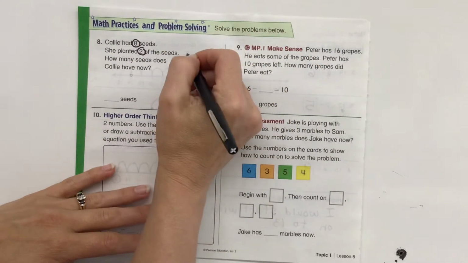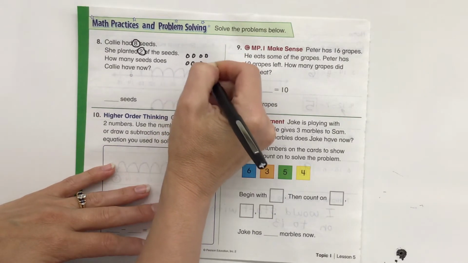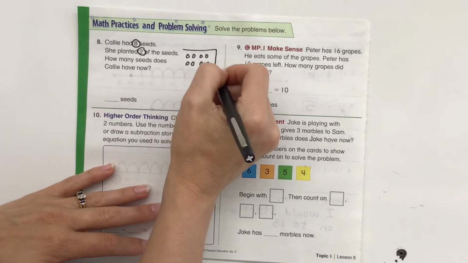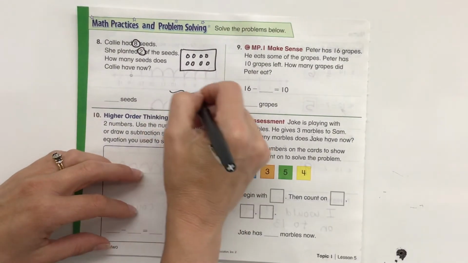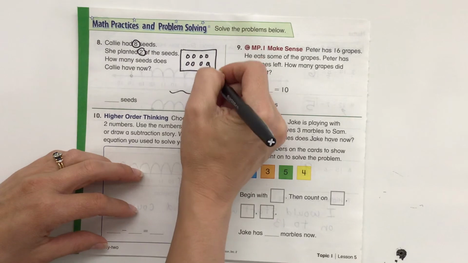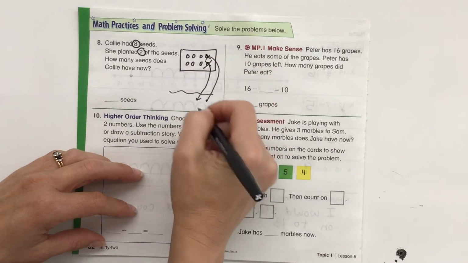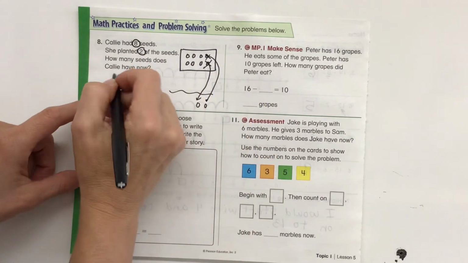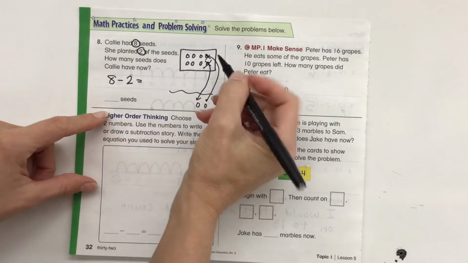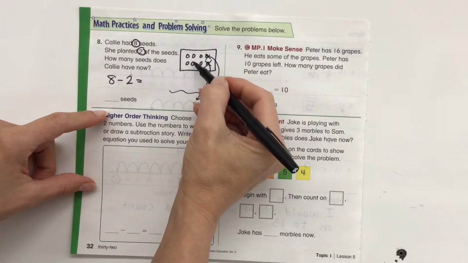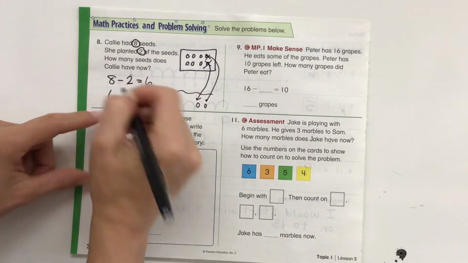So she had 8 seeds. 1, 2, 3, 4, 5, 6, 7, 8. I'll pretend this is my little bag of seeds. Now she planted 2 of them. So if she's going to plant them in the ground, she's got to take them out of the bag and put them in the ground. So we are going to lose 2 of them to the ground. 1, 2. So I had 8 total minus 2 of the seeds equals how many that are left? 1, 2, 3, 4, 5, 6. So we have a total of 6 seeds that are left.